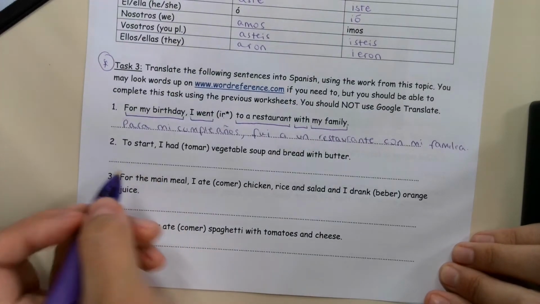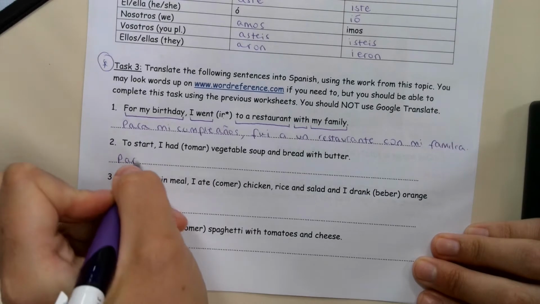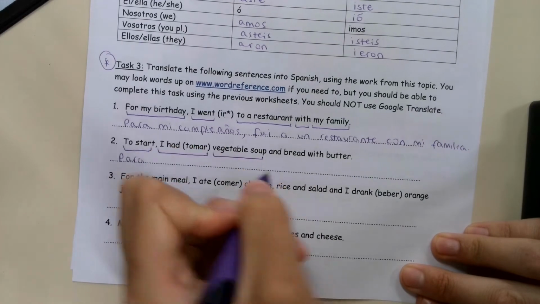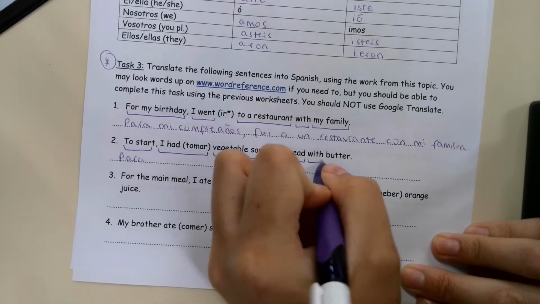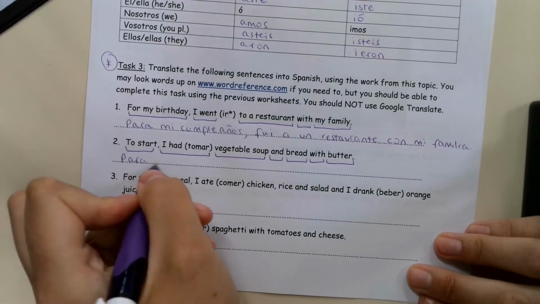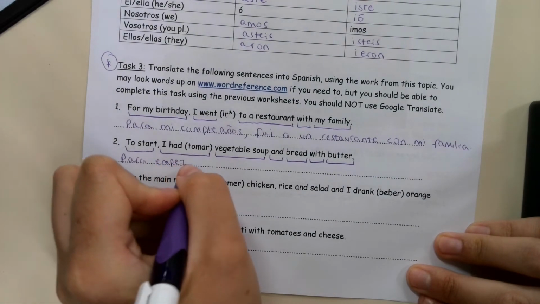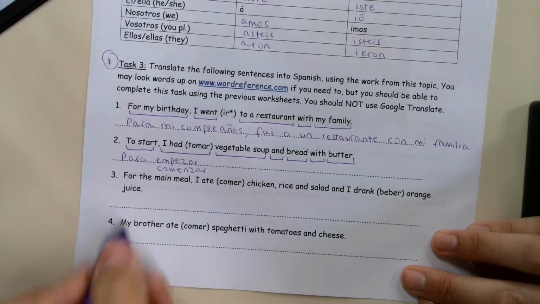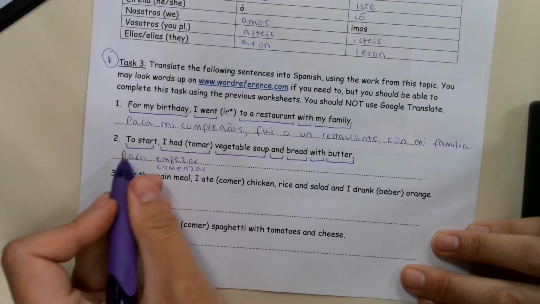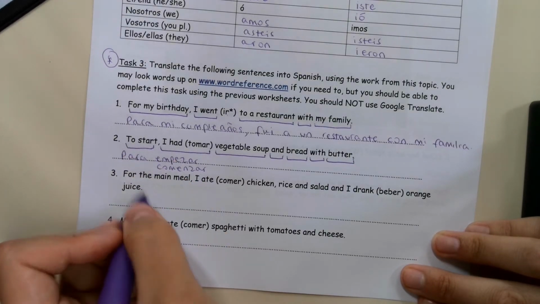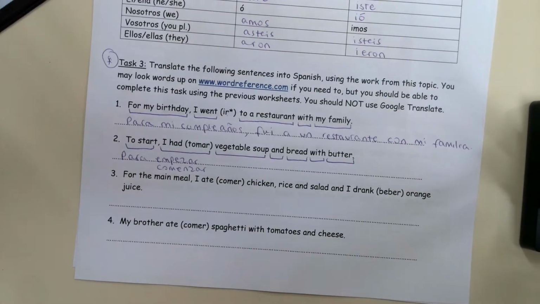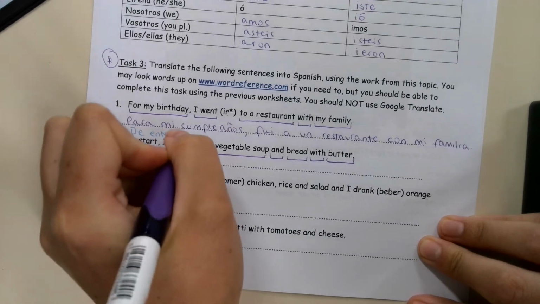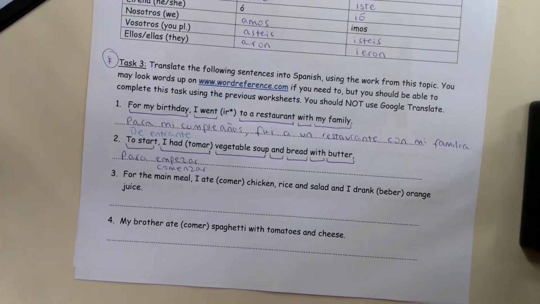Okay, to start, let's break this into sections. I had vegetable soup and bread with butter. So, para empezar, or you could have para comenzar. So that's one way to do it, to start, or in order to start. Another way you could do it if you wanted, I'm just going to put this in a different colour, you could say de entrante. So that's as a starter. That would also be fine in a translation.